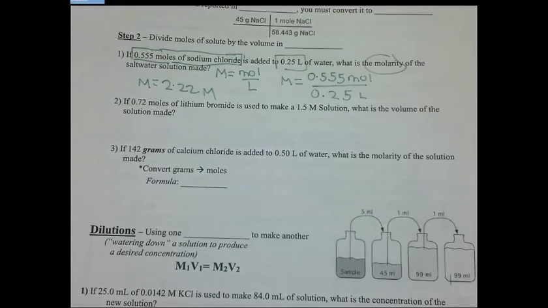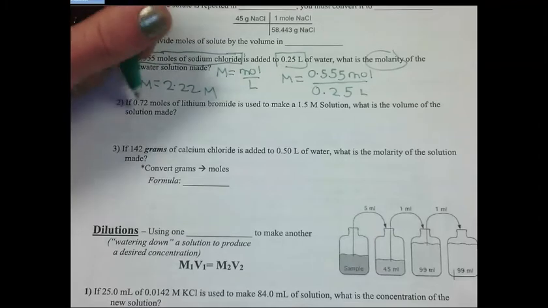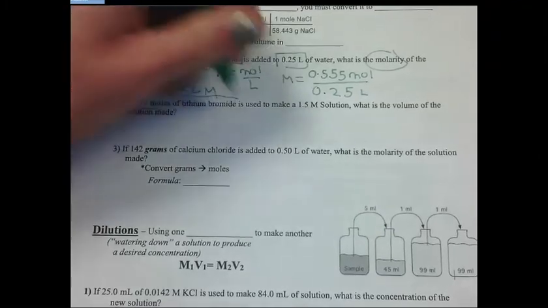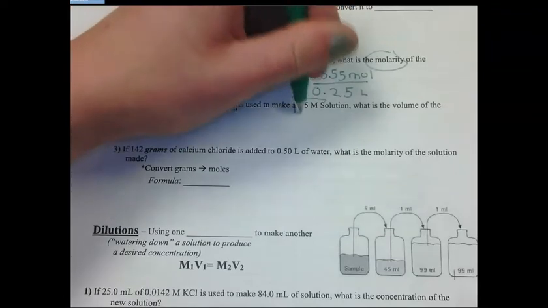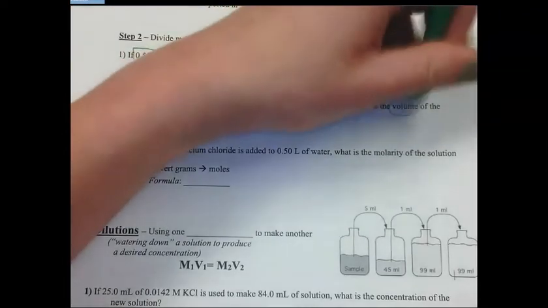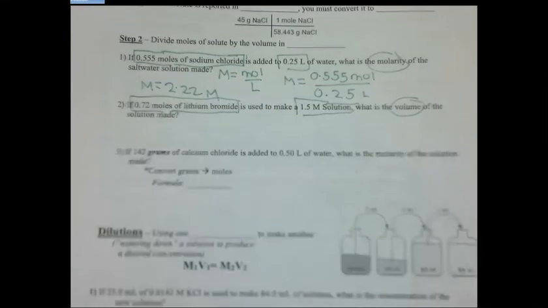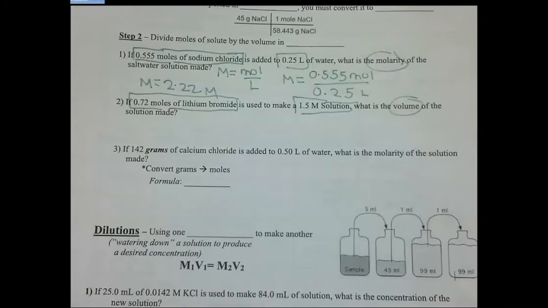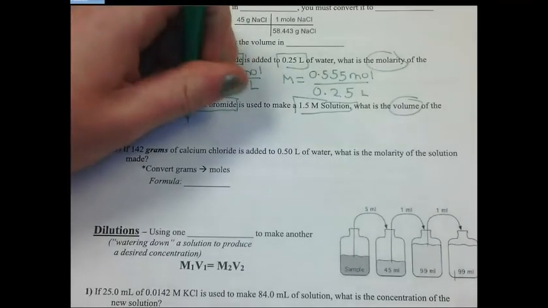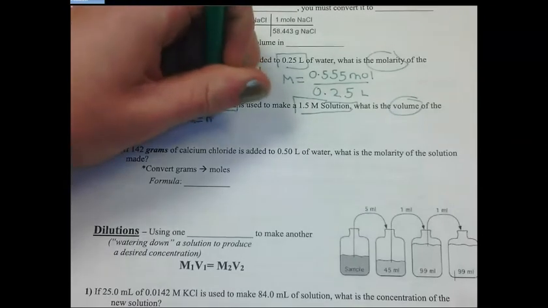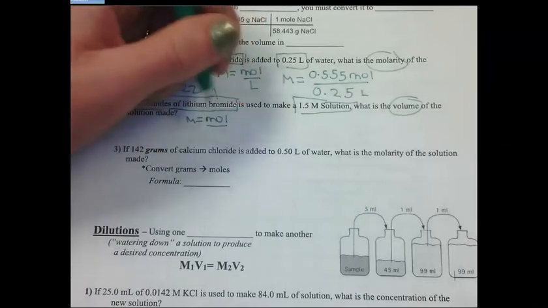All right, my next problem says if 0.72 moles of lithium bromide is used to make a 1.5 molar solution, what is the volume? So this is a little bit flipped from before. So previously we were solving for M. This time we have M, and we have moles, but we don't have volume.